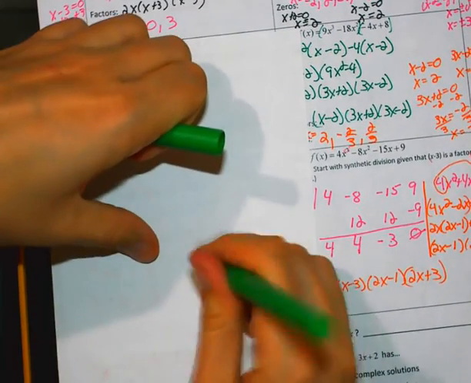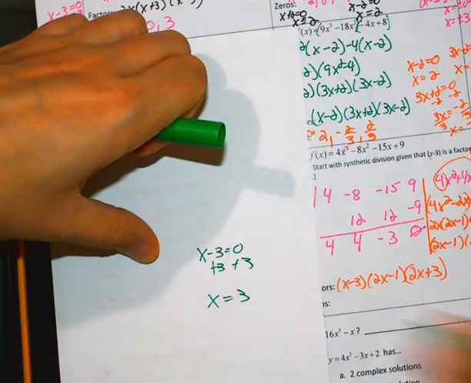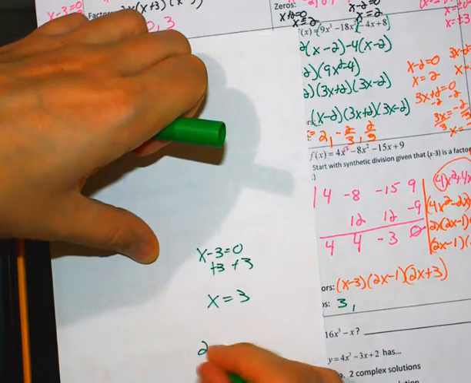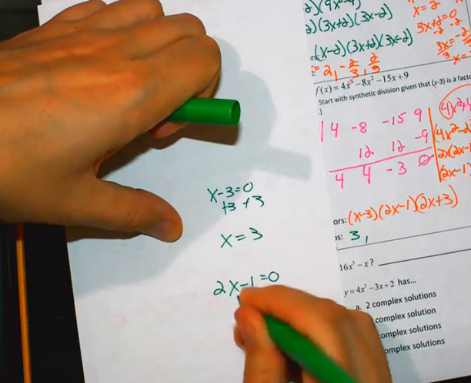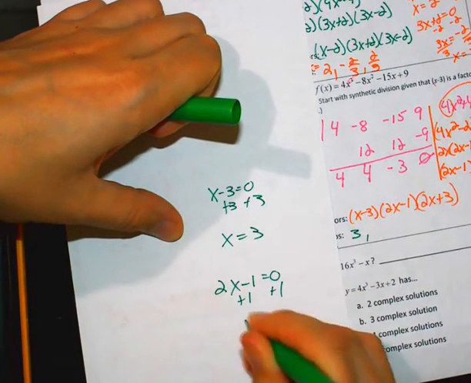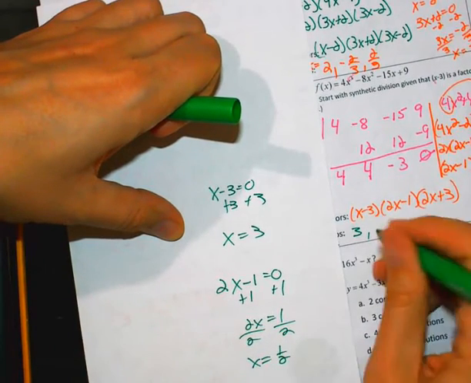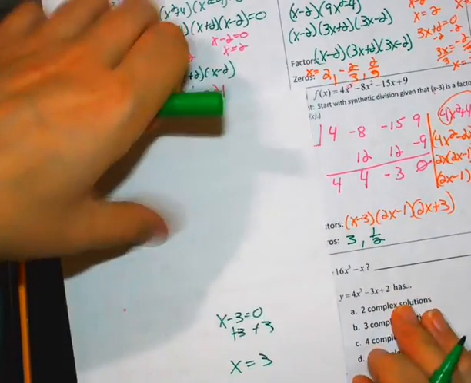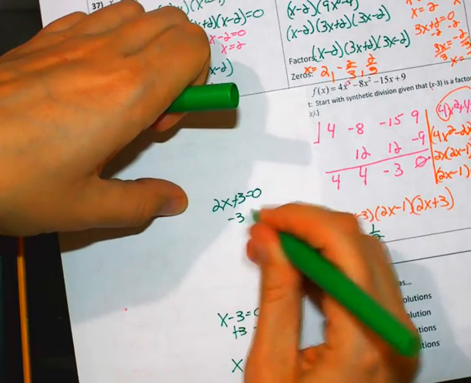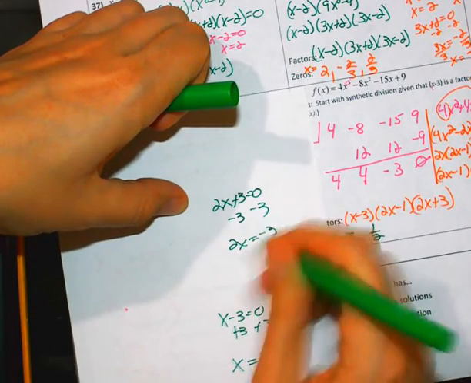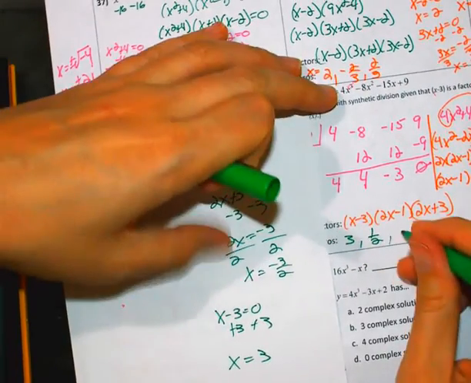So I have x minus 3 equals 0, plus 3 on both sides, so x equals 3. 2x minus 1 equals 0, plus 1, 2x equals 1, divided by 2, x equals 1/2. And then the last one, 2x plus 3 equals 0, minus 3, 2x equals negative 3, divided by 2, x equals negative 3 over 2. So that's my last zero.